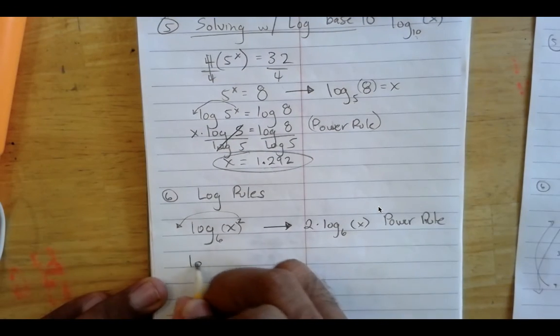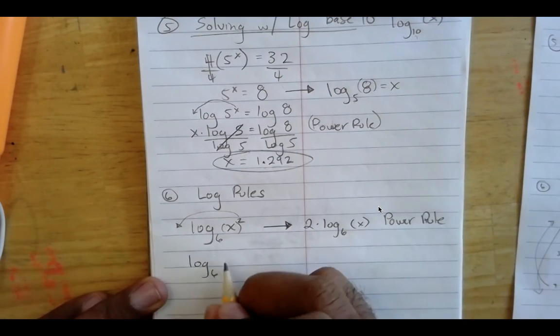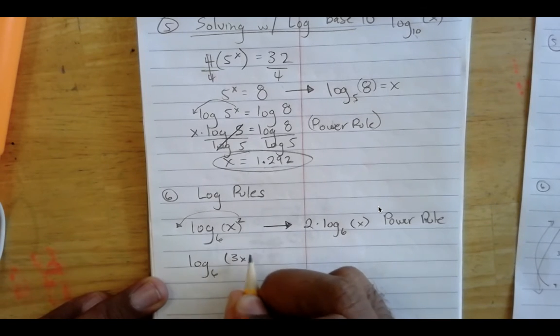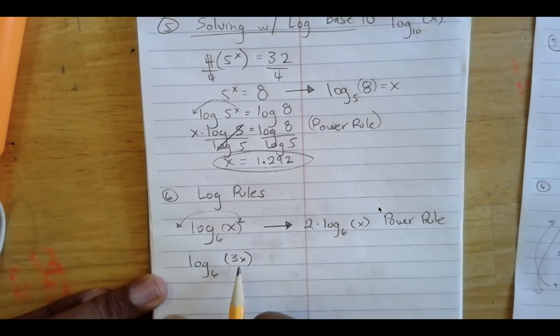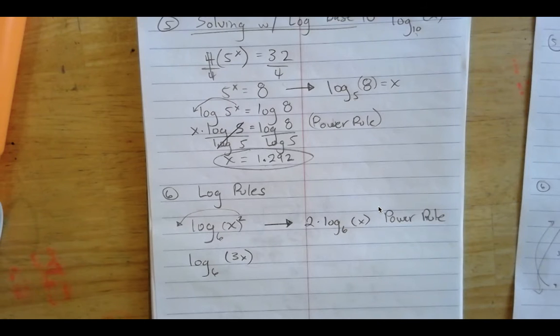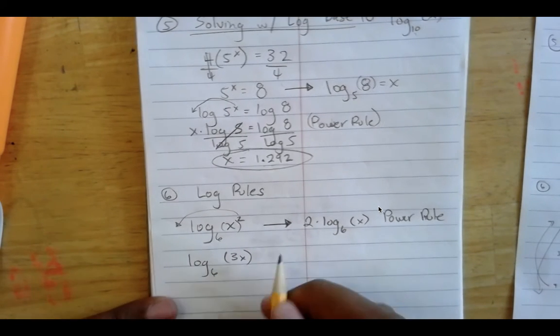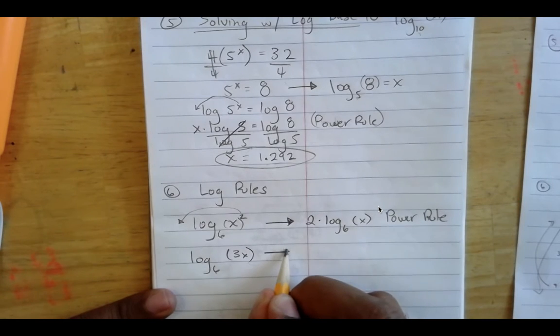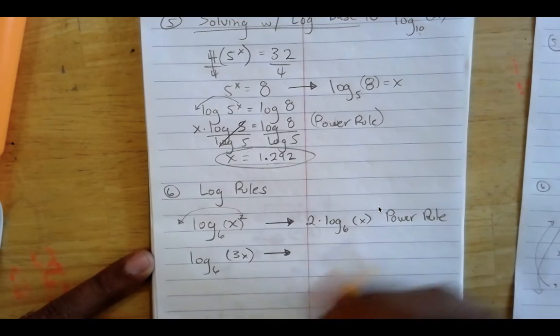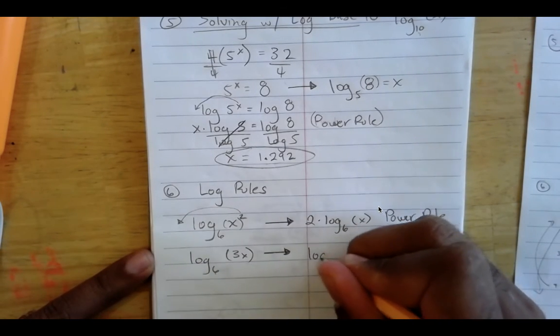Okay, the next one. Let's say that inside, the a value is two values being multiplied, like a number and a variable, 3 times x. What I can do with that is expand it out into 2 different logs.